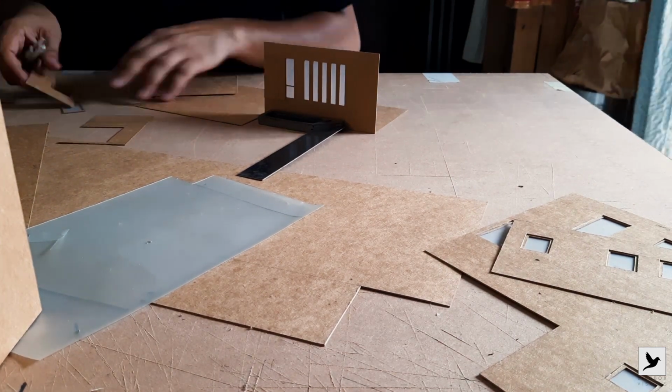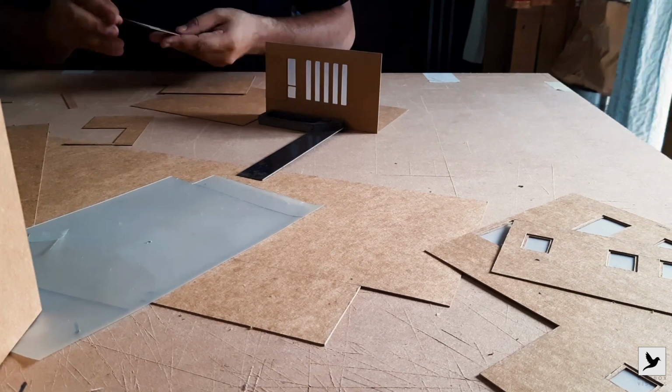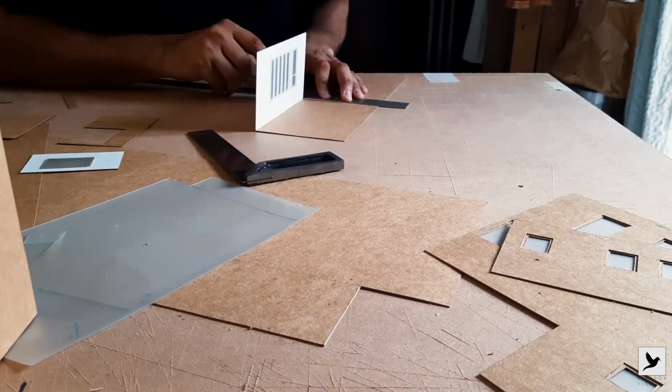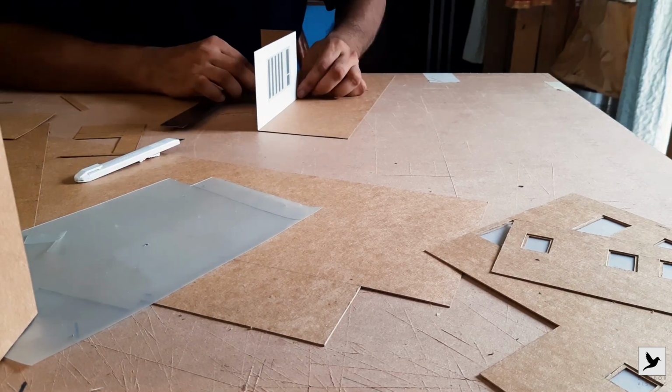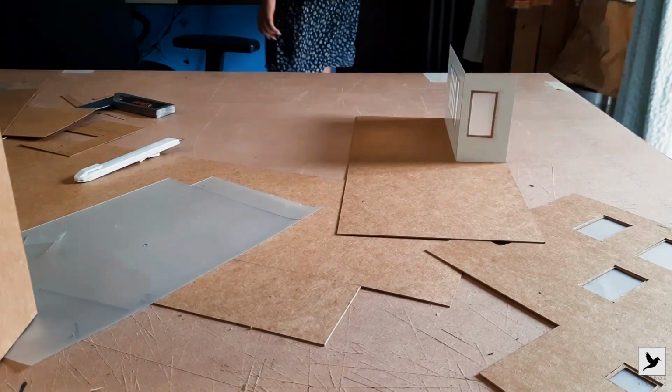along with the first wall. So we'll add glue on the sides as well as the bottom so that it sticks to both sides of this model's walls.